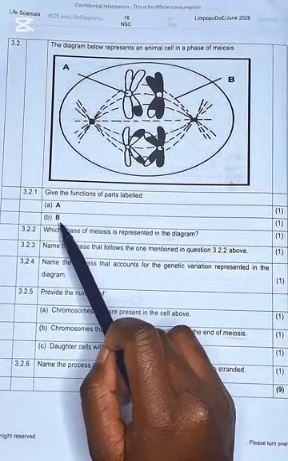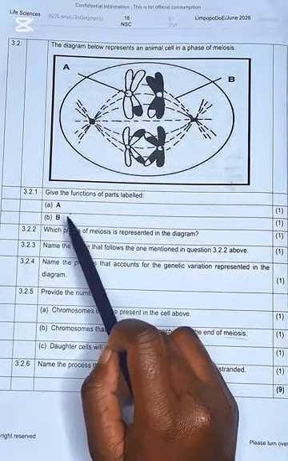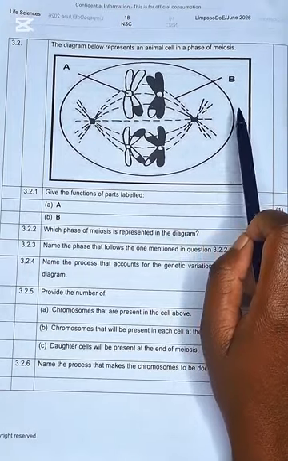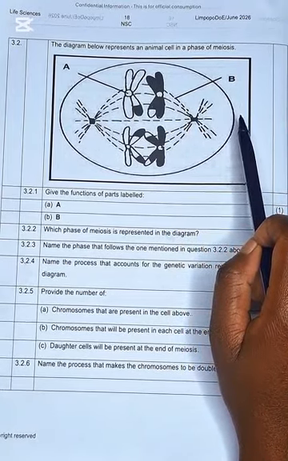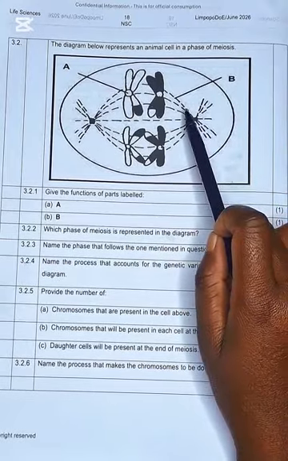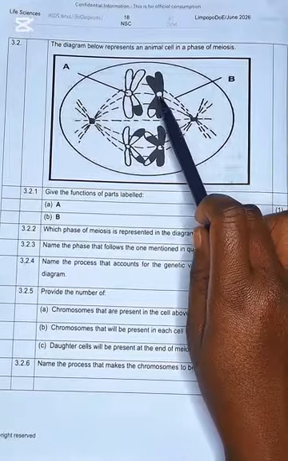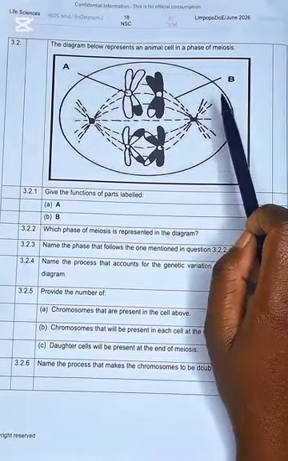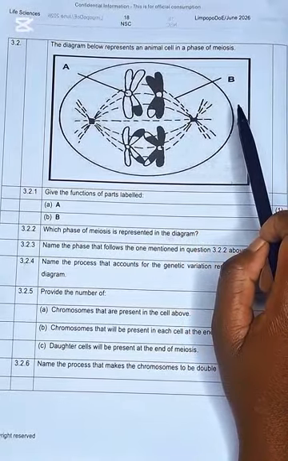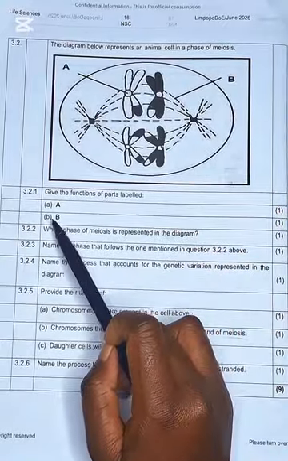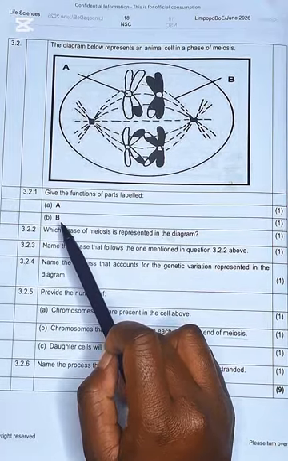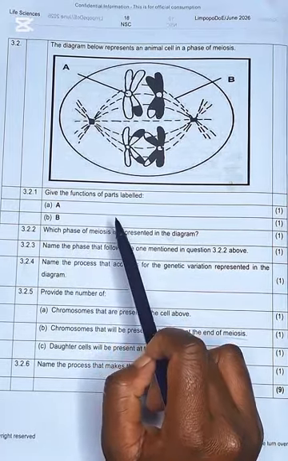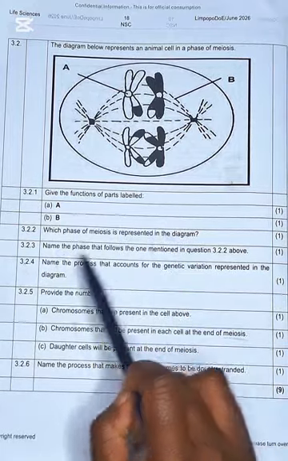And then number B, the function of the spindle fiber is to hold the chromosomes in position. Now a spindle fiber is attached to the centromere, holding the chromosomes in position. Now the answer for number B is that the spindle fiber is there to hold the chromosomes in position.